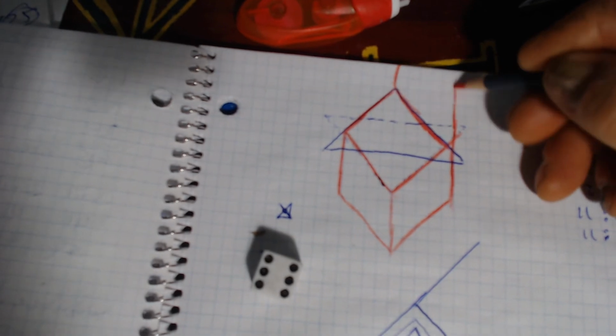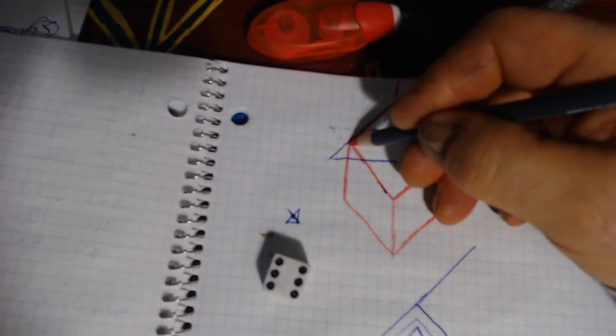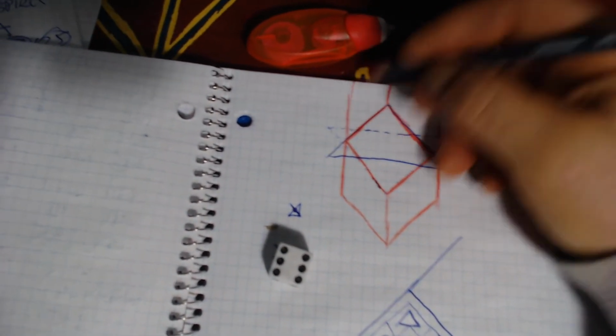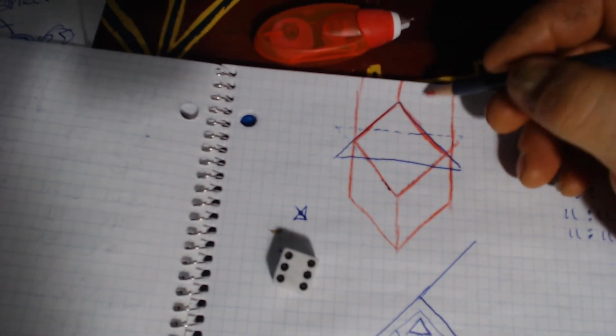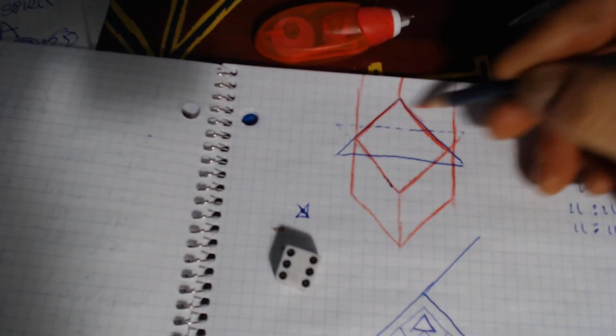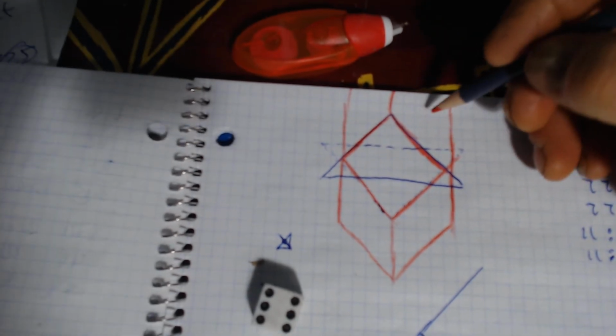I don't think we have enough space to do it, and it's not even. This is definitely not as even as it should be.